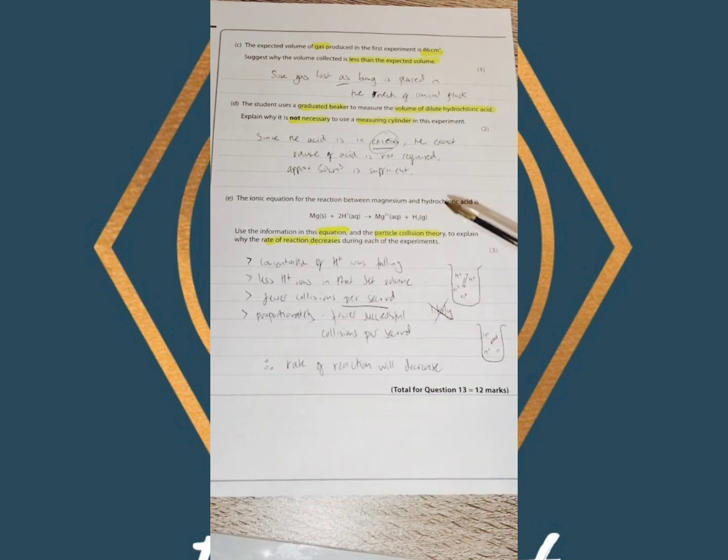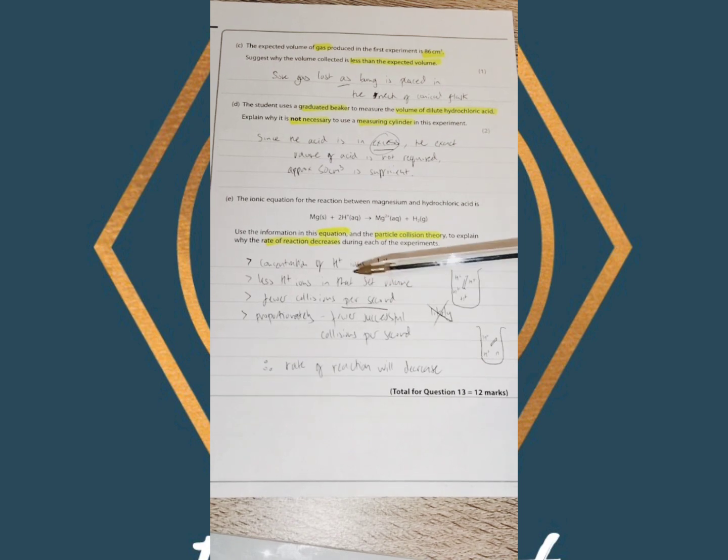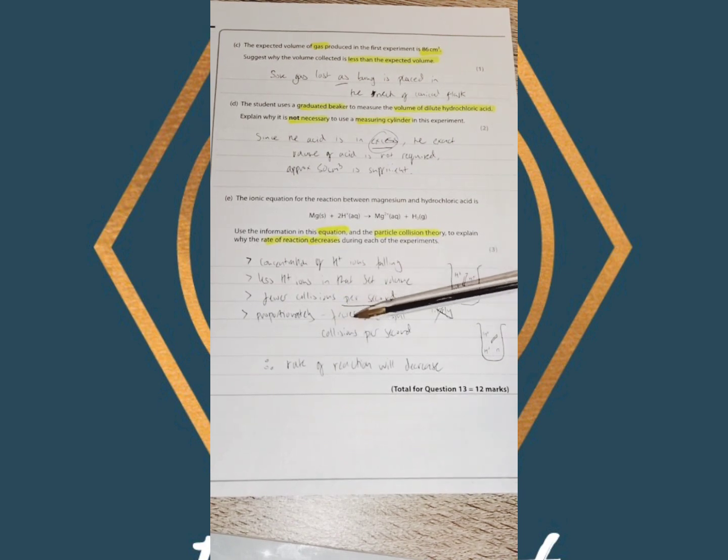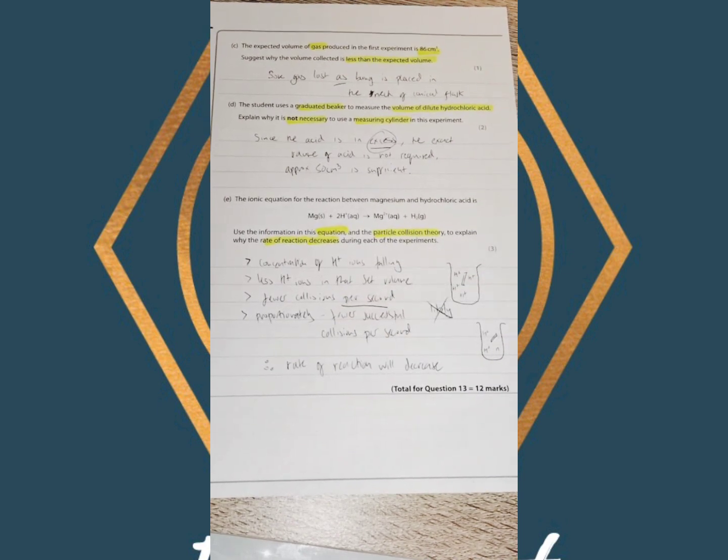So really focus on the phrases that pay: collisions per second and successful collisions per second. Vitally important for the vast majority of collision theory answers.